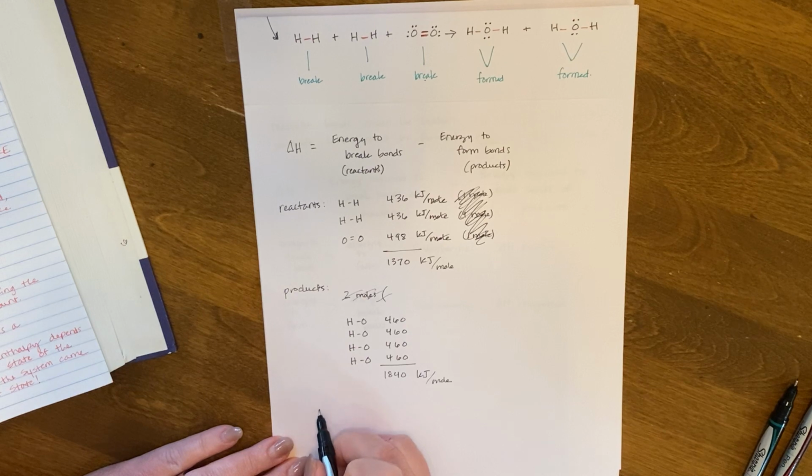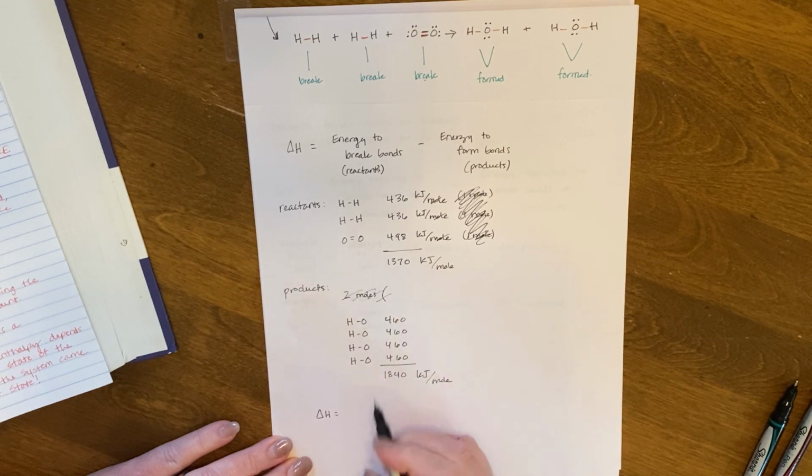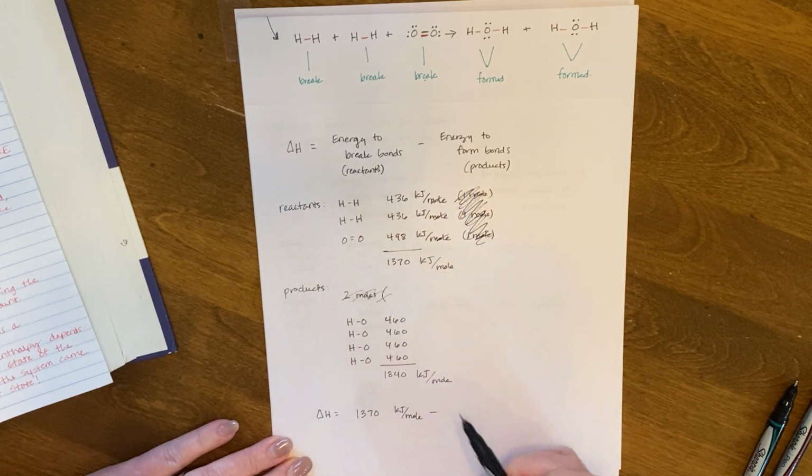I add them up. So my delta H then, I take my bond energy for the reactants, which is 1370 kilojoules per mole, and I subtract my bond energy of my products, which is 1840 kilojoules per mole.